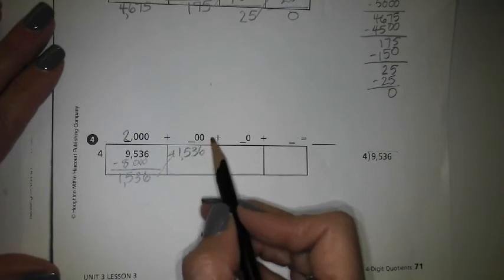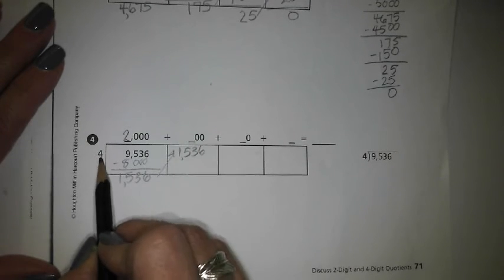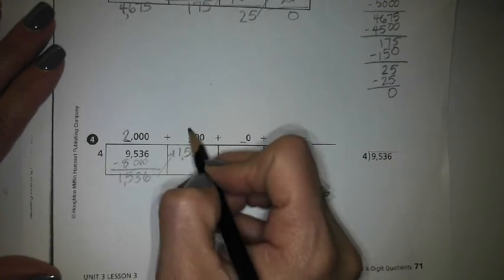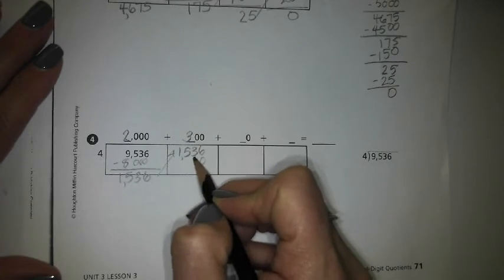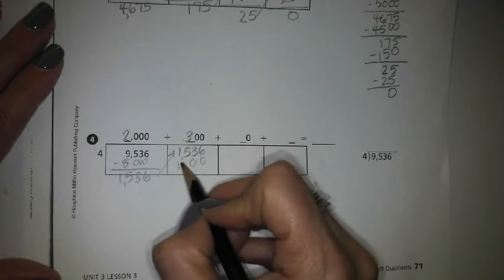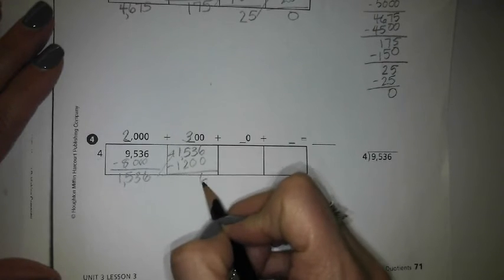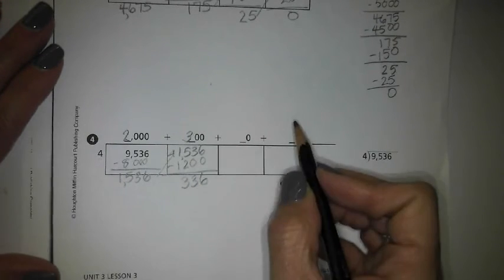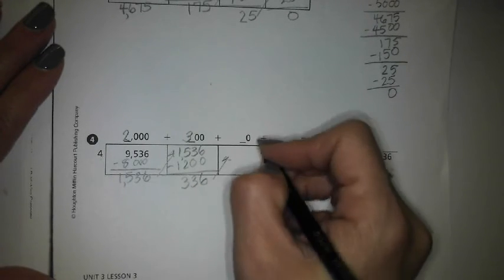Now I'm working in my hundreds, so I'm thinking how many times can 4 go into 15? The answer is 3. I can drop my zeros to make it easier for me to multiply 3 times 4, which is 12. I subtract. I get 336. I bring that up.